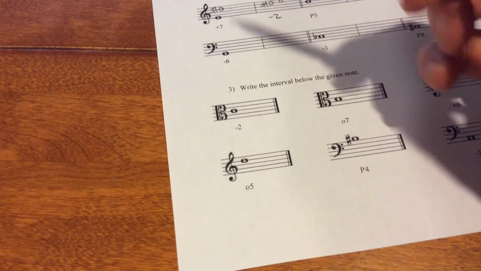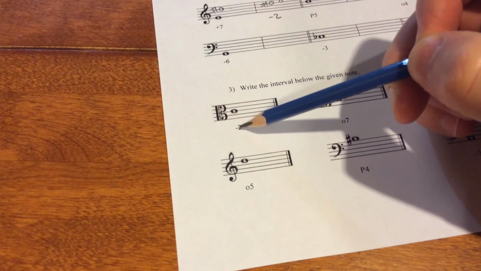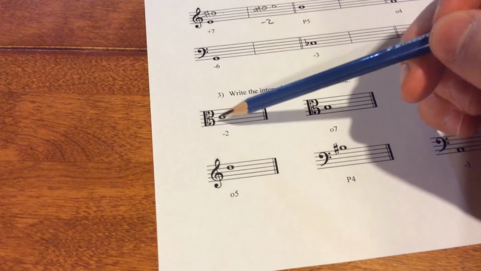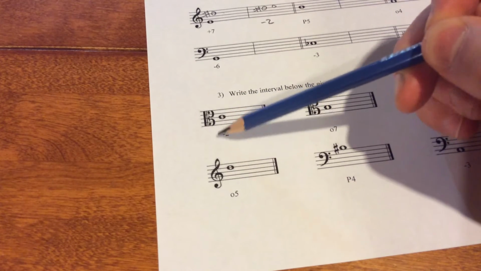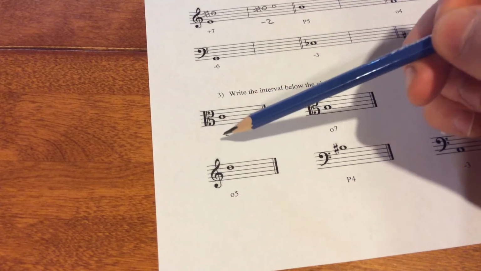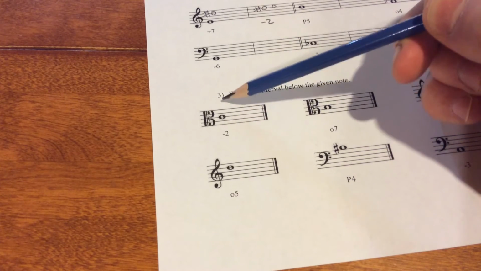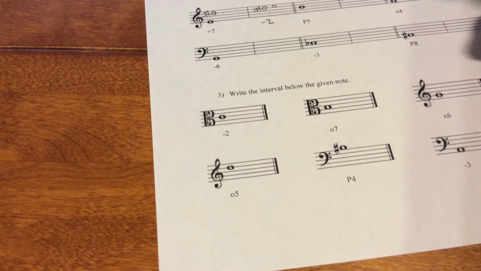Okay, let's do some intervals below a given pitch. In this first question, we're in the alto clef. We have the note C. We're asked to draw a minor second below a C. Well, right away, I'm going to think, what's the inversion of a minor second? The answer is a major 7th, and that's above a pitch. So, in other words, what is the 7th note of C major? And the answer is B.